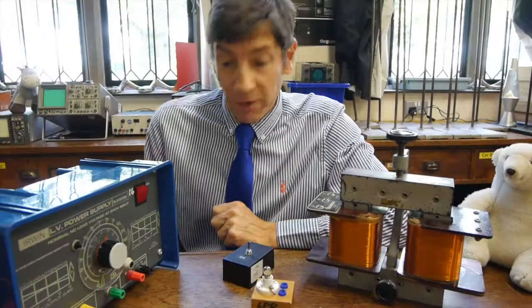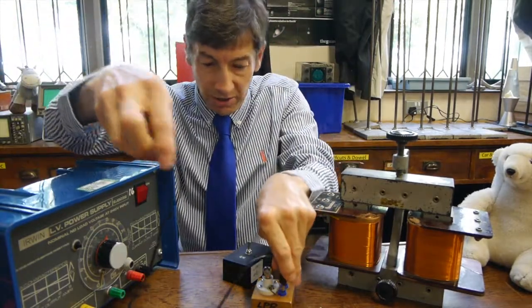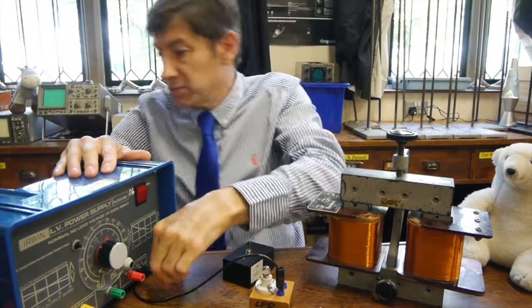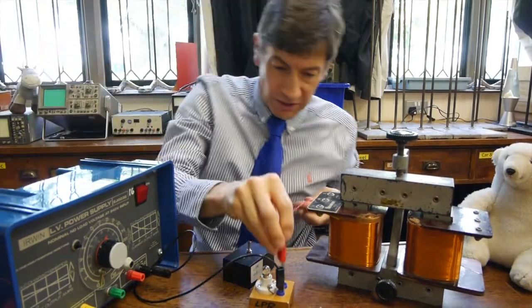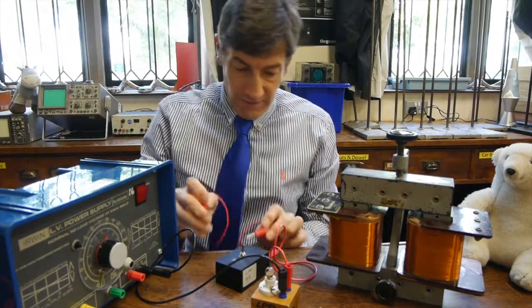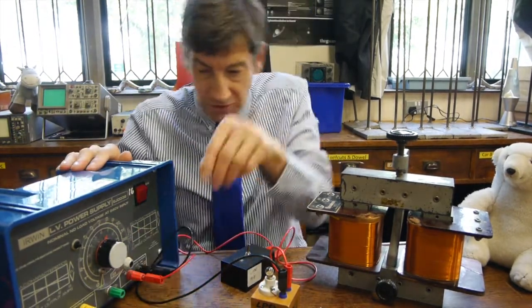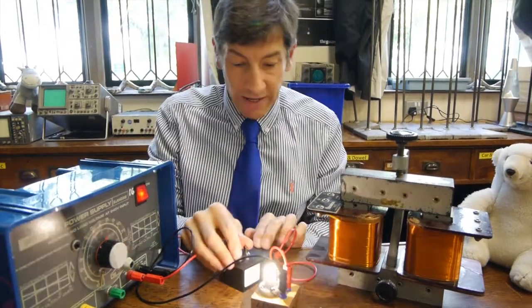So if I want to light up a light bulb, I know the easy thing to do is just to connect it directly to a power supply. So I'm going to connect to the DC of this power supply, and I'll do it through a switch. You'll see why in a minute. And back to the power supply. Very simple. And light the lamp like that. So on goes the power supply and on goes the lamp.